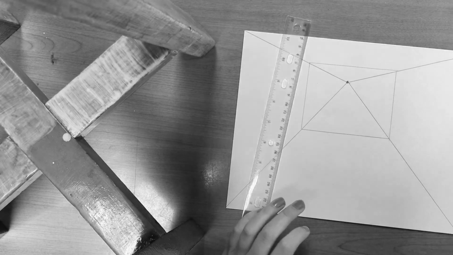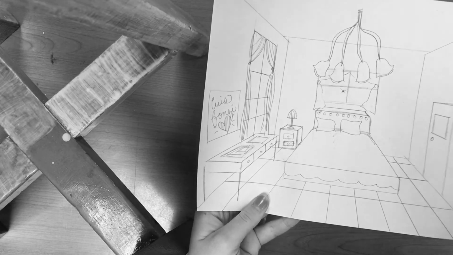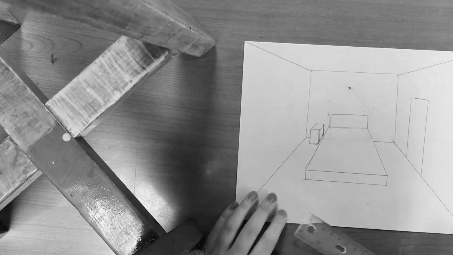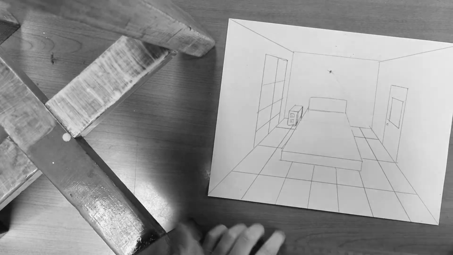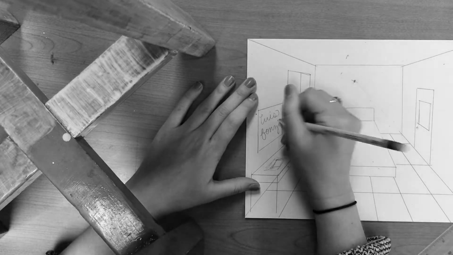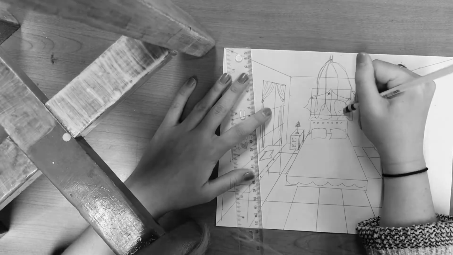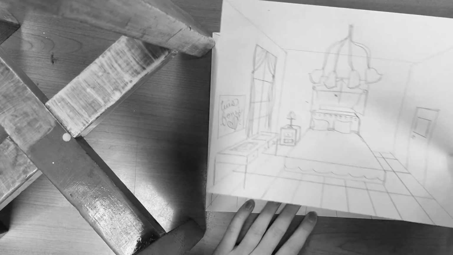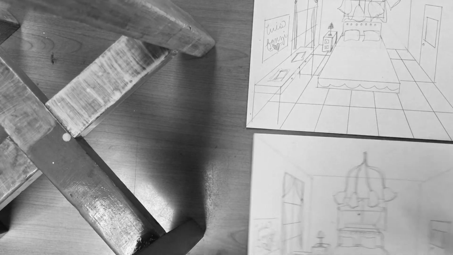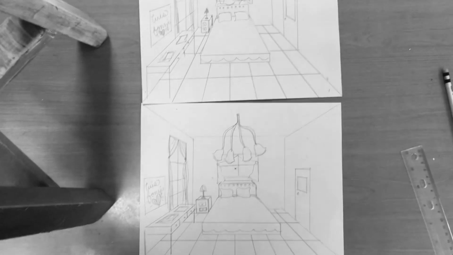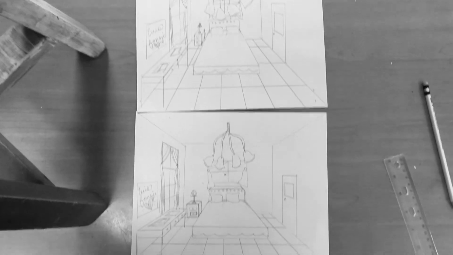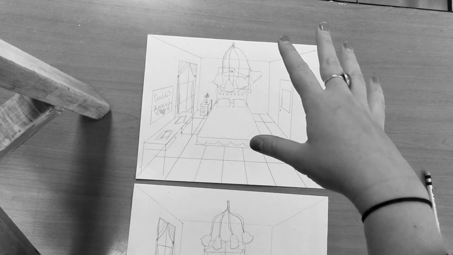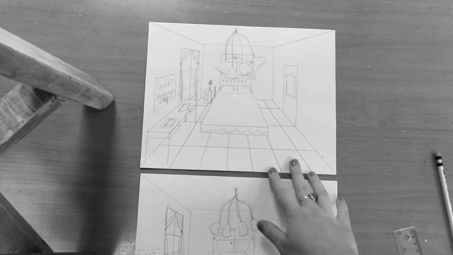I'm going to do the same drawing that we just did, but with this perspective. If you look at the difference between this drawing and this drawing, they are the same, except one has a different perspective than the other one. You can tell that this one is pretty straight on, but this one looks like the person is looking down at the room from above.